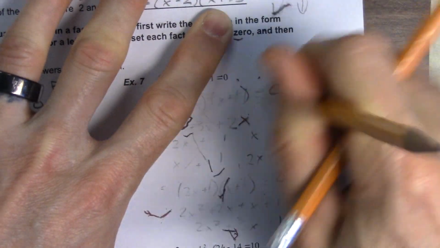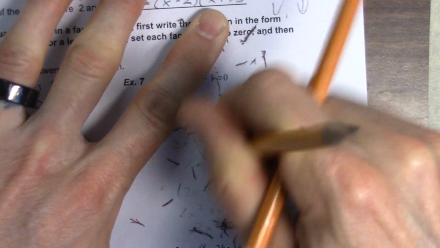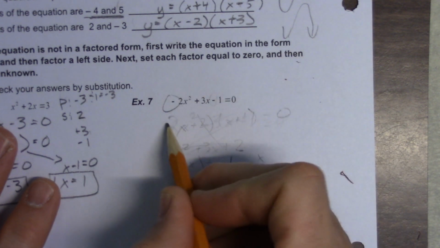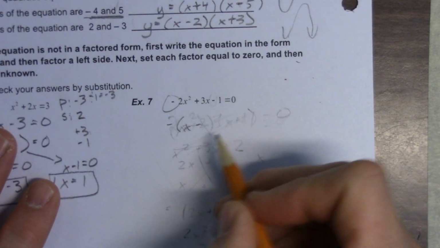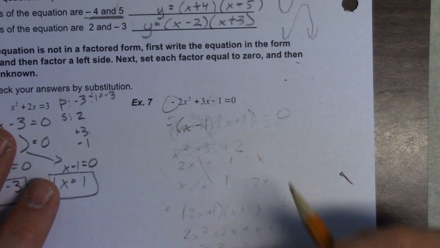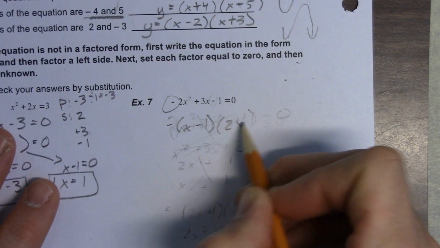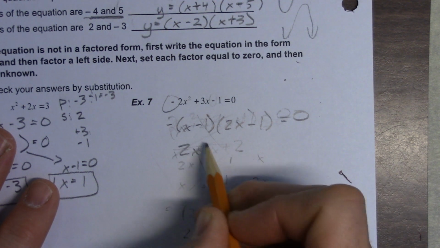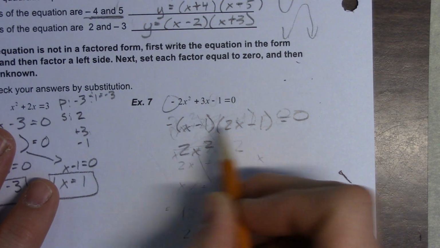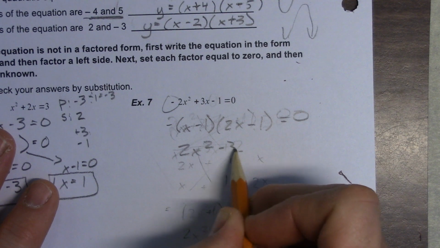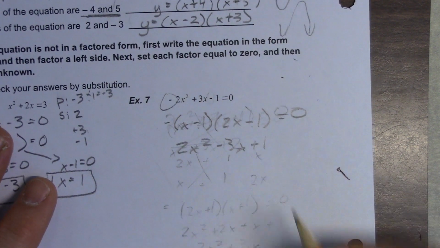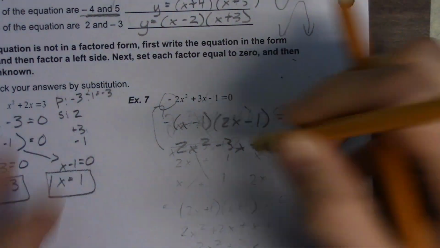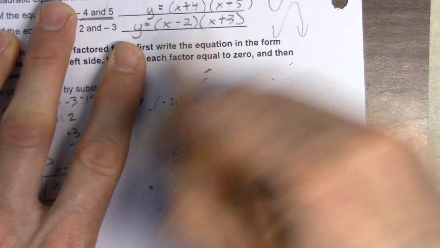Go ahead, Jadain, you want to give it a shot? Negative. Okay. Bracket x minus 1, and then bracket 2x minus 1 equals 0. Let's try. Multiply it out. 2x squared, negative x, negative 2x. We get negative 3x, and then we get plus 1. That does not work either. Nope.